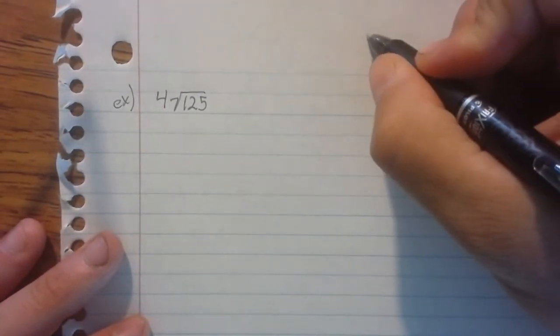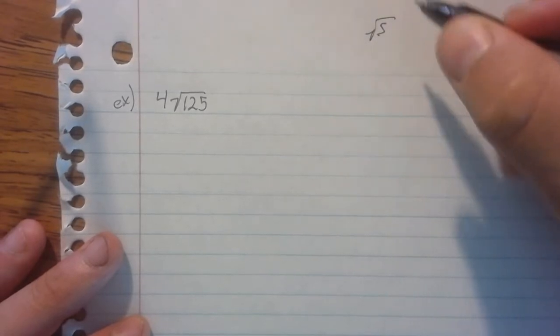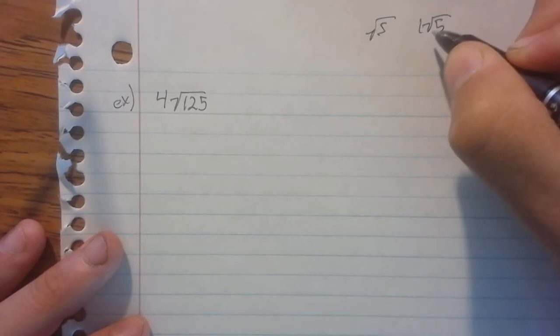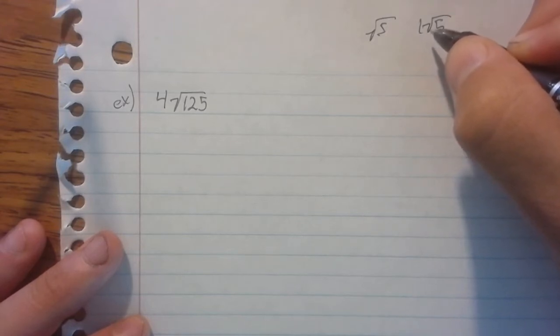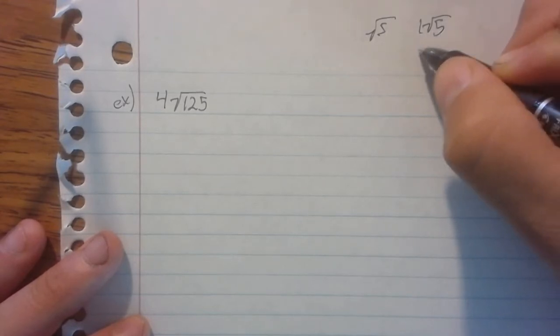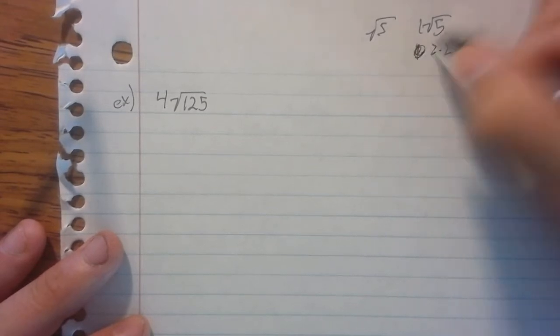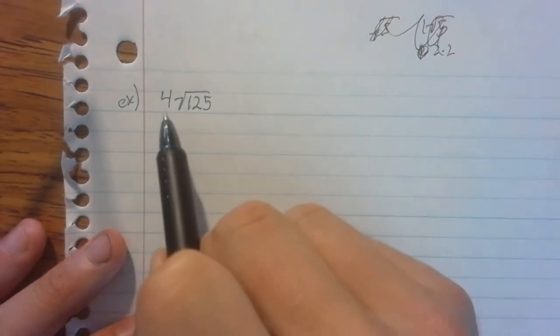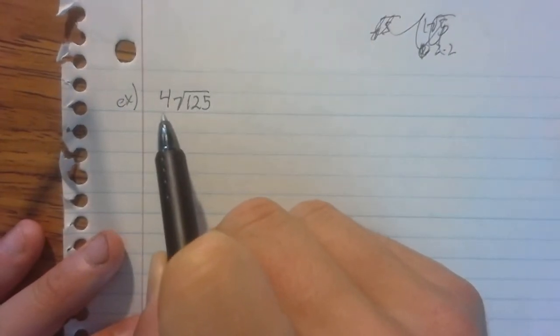All right, our last example has a number already on the outside of our square root. Now, all of our other square roots did have a number out there. If you had like square root of 5, that's actually 1 square root of 5. We just don't say it. So we were actually multiplying by 1 in that last example. It was actually 1 times 2 times 2, but why multiply by 1? So here, we're going to ignore this 4 until the very end.